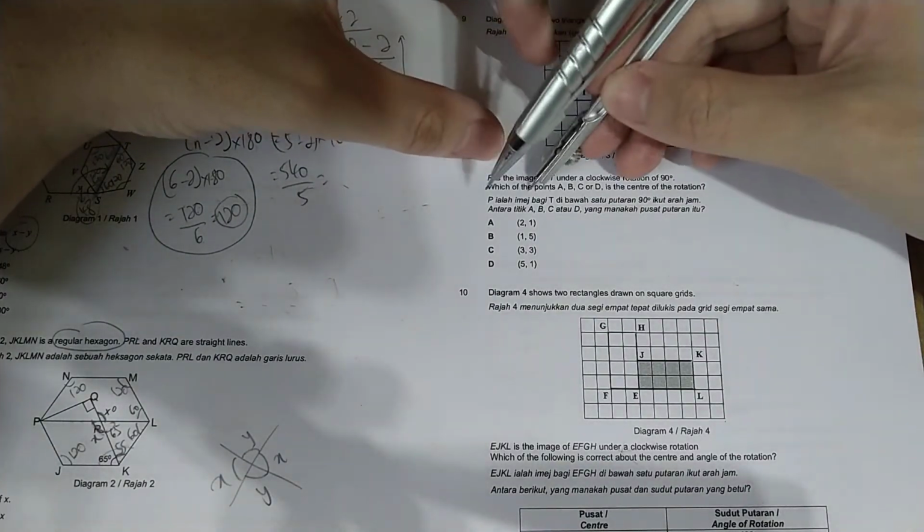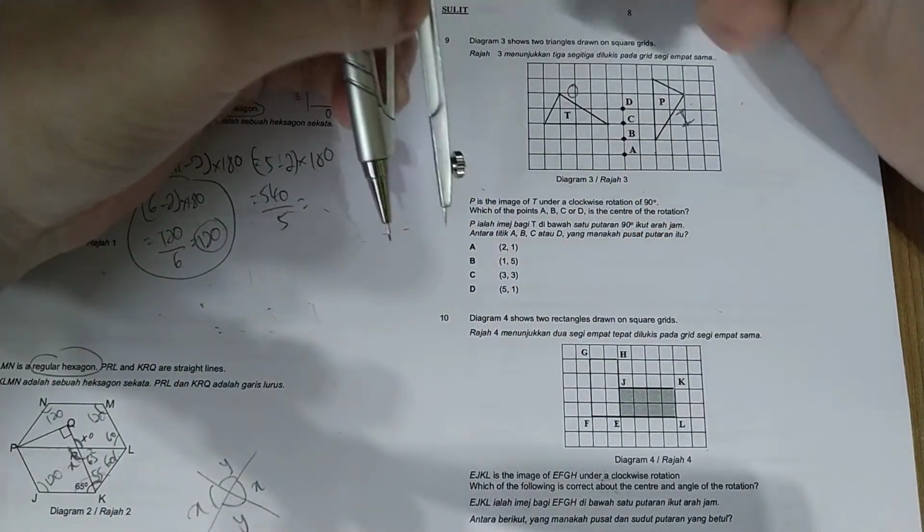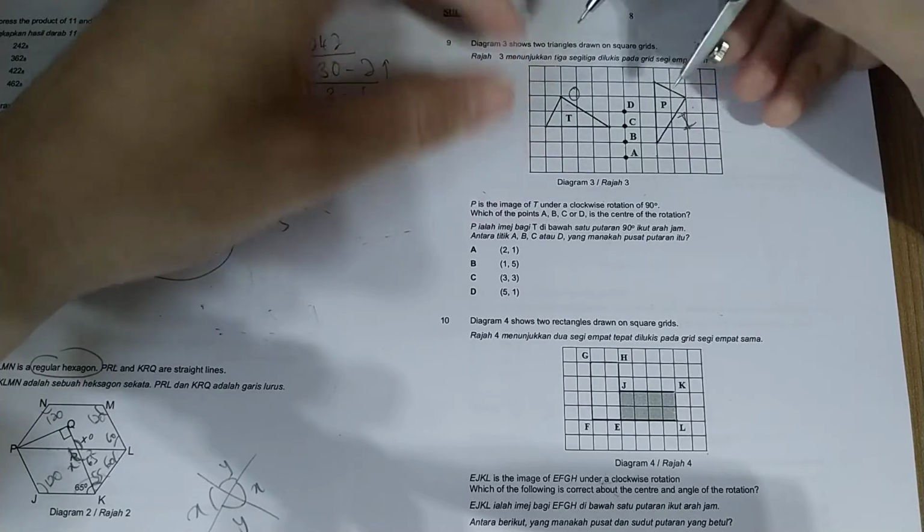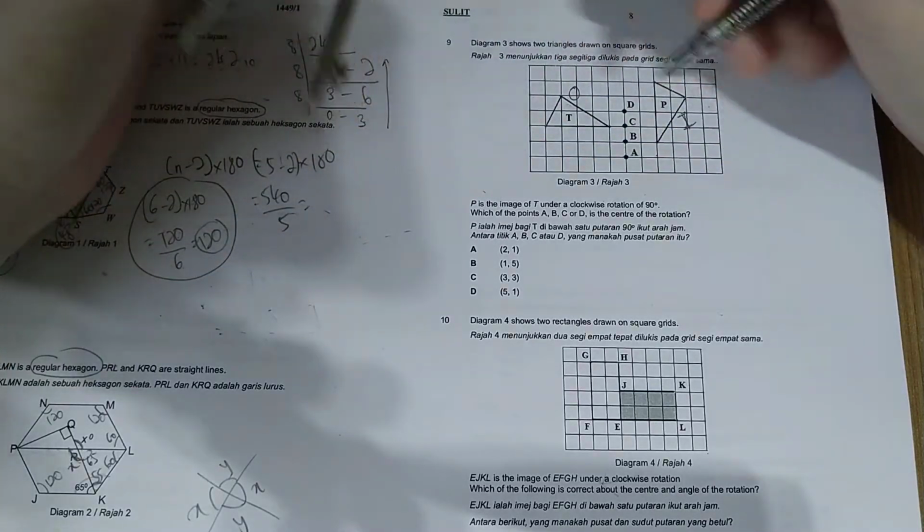Okay, so which of the points A, B, C, D is a center? Suddenly I take out the compass. Why do you think I take out the compass? To find the center, right? First of all, when you use the compass to find the center, you need to find 2 points, and you cannot simply choose.